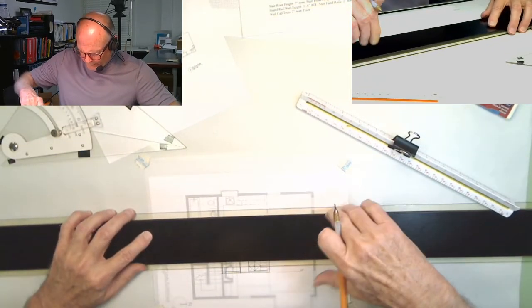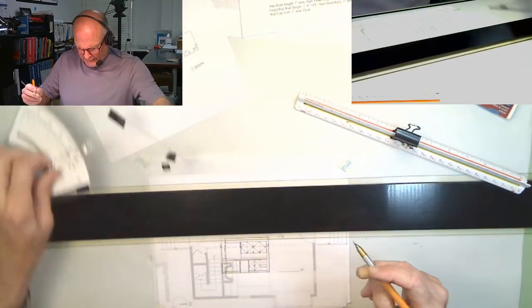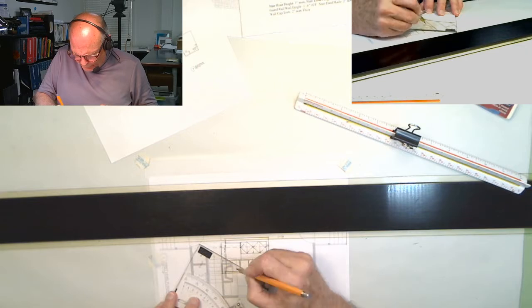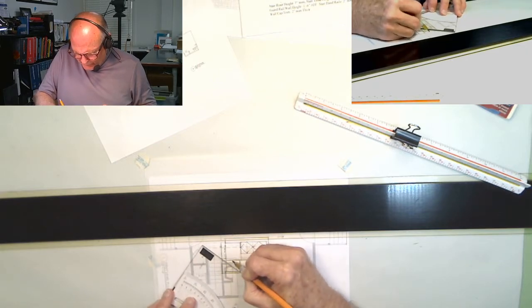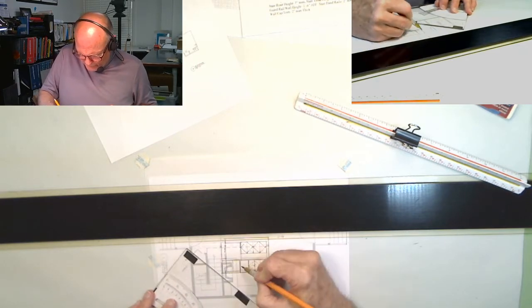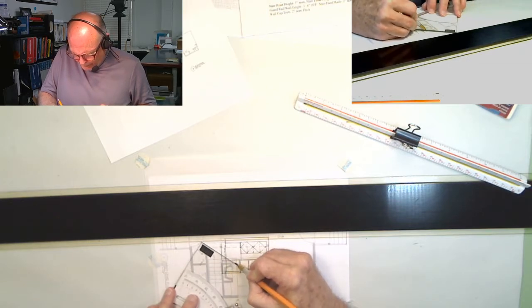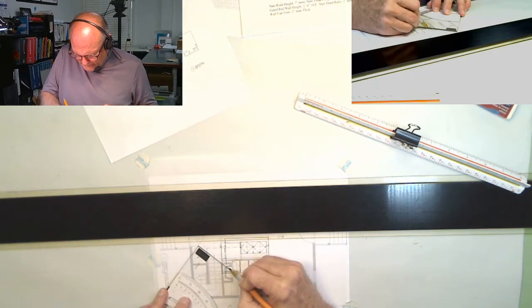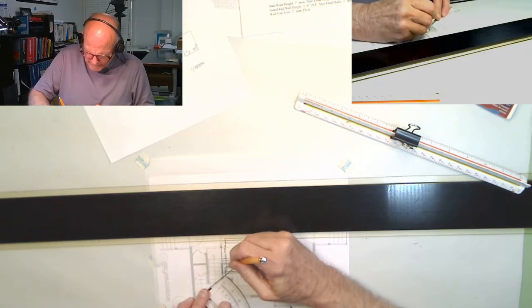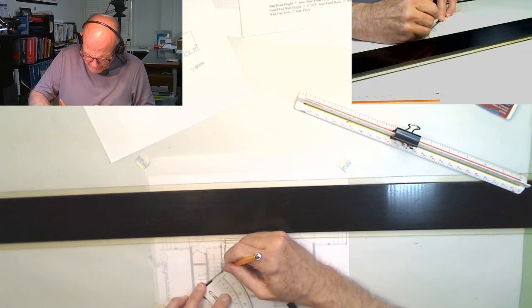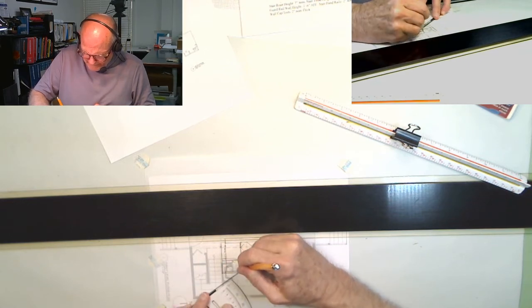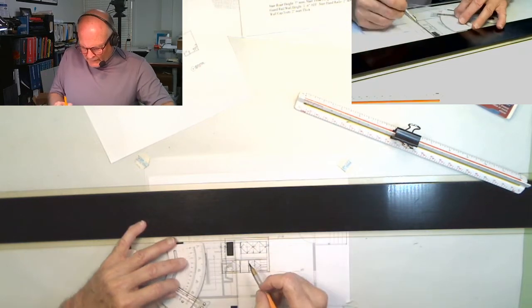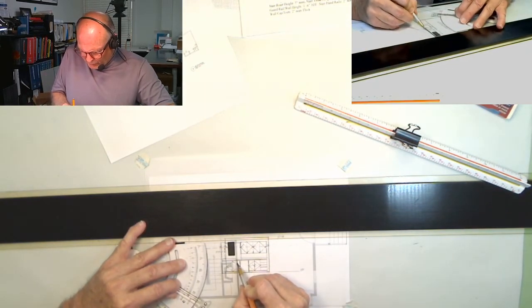One other quick note is that it's good to show a dashed representation of the sink. See where we're at here. There's that. Okay, and then the sink extends below.